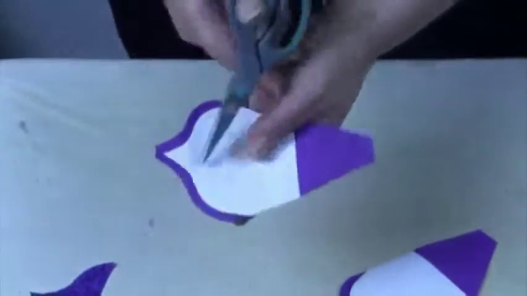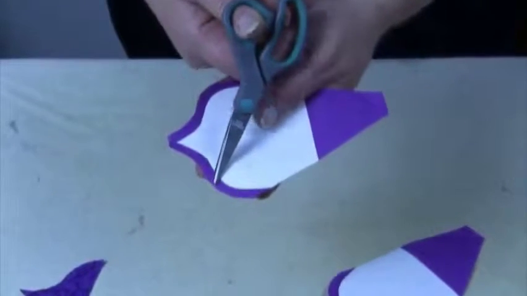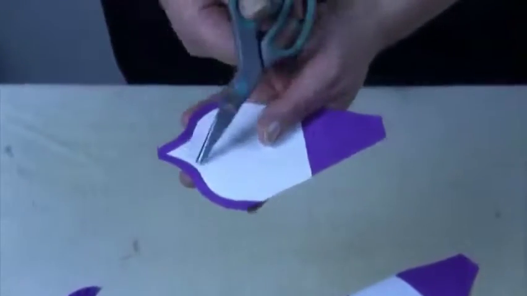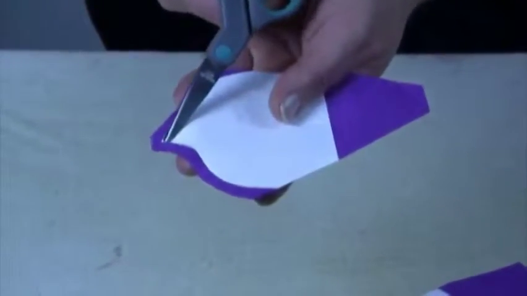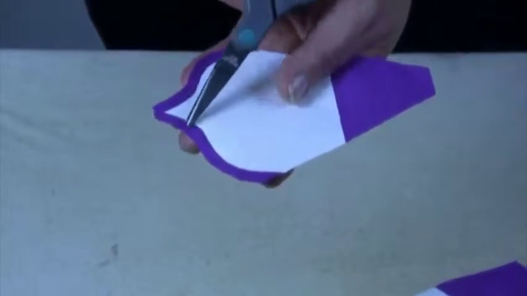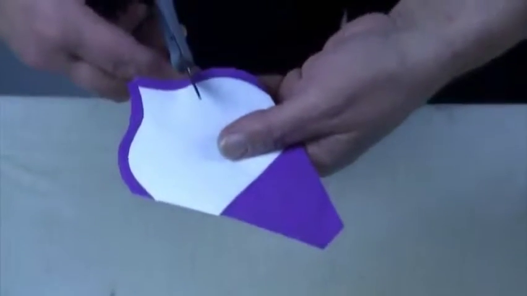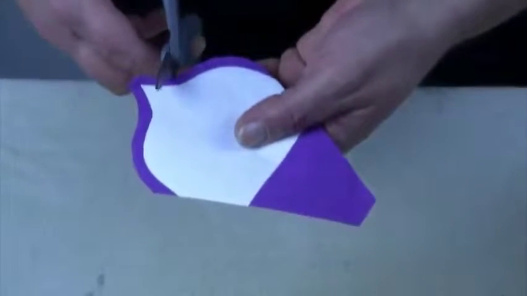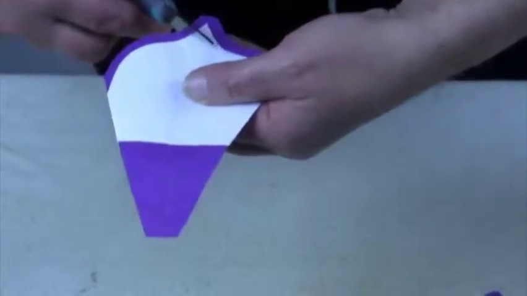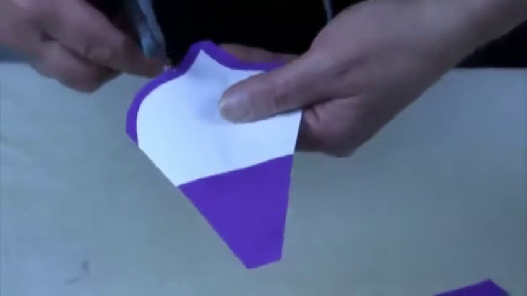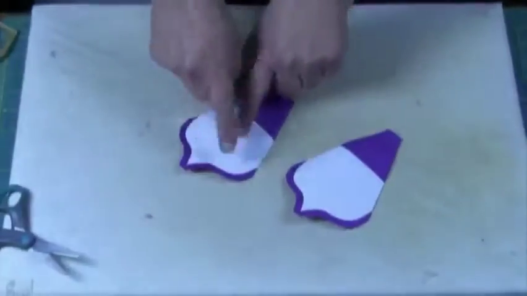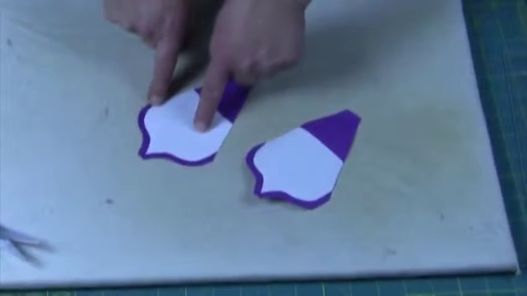Because on the Persian we have a curve coming here and coming back into the point, this is our concave curve. When we have a concave curve, it does help if we put a couple of nicks into the curve, just 2 or 3. That will help that curve to come over. We can turn this over and press it over.